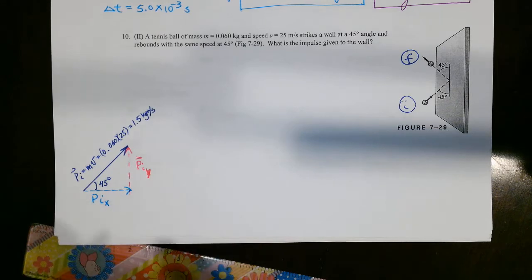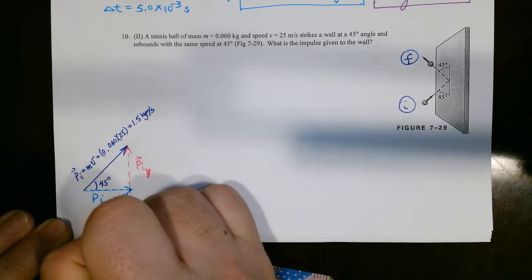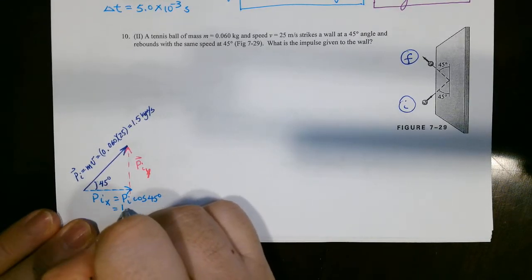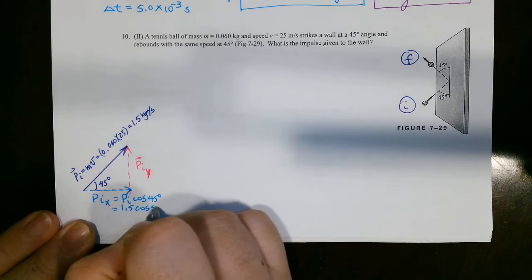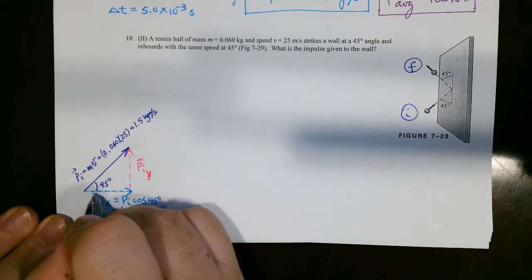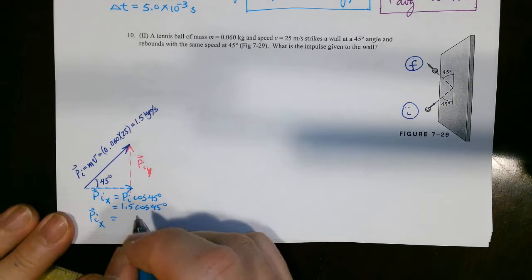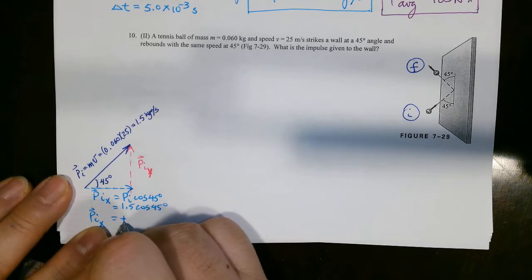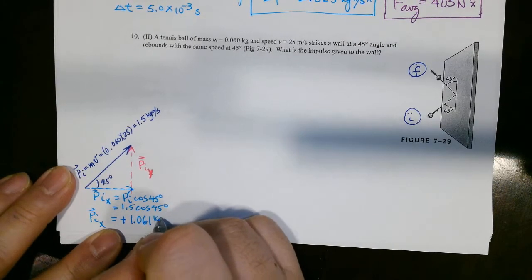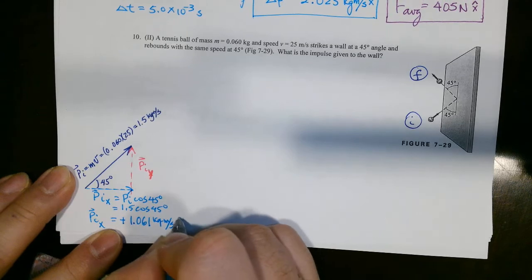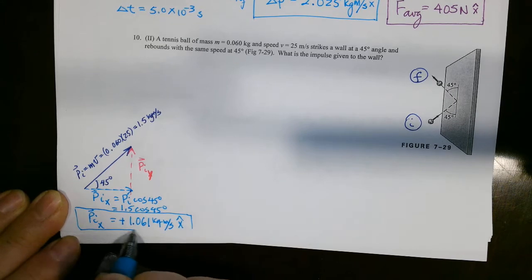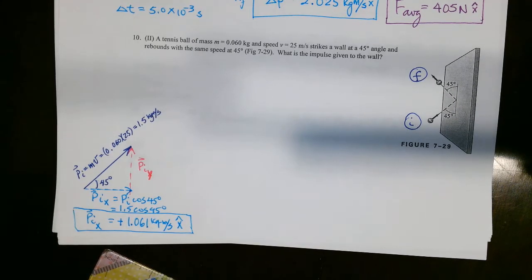So Pix is really nothing more than just Pi times cosine of 45 degrees, right? Which happens to be 1.5 times cosine of 45 degrees. So my Pix is equal to, I believe we get positive, right? 1.061 kilograms meters per second x-hat. So that's the initial momentum in the x direction. Okay?